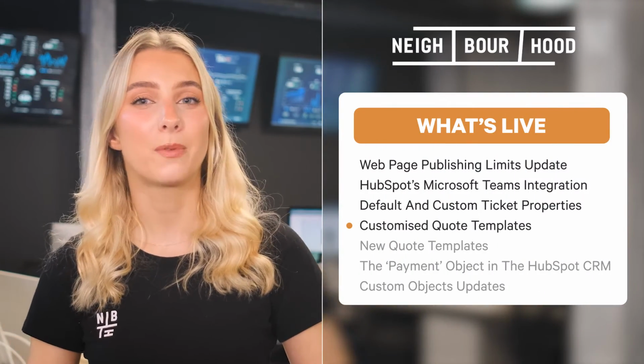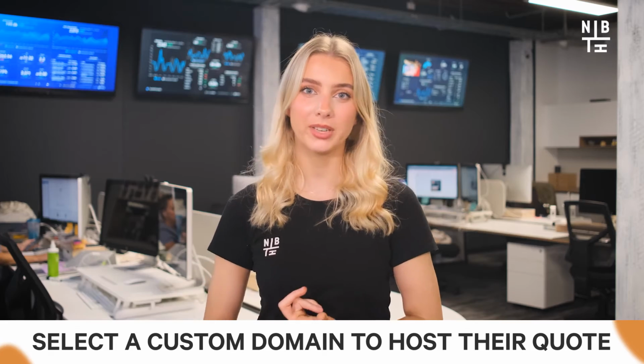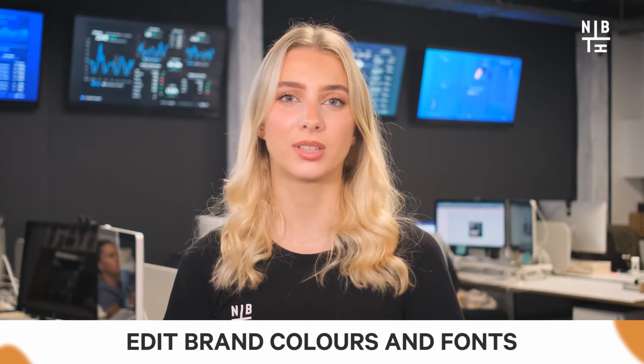Also live is customized quote templates available in Sales Hub Free and Starter. While in Free and Starter, you won't be able to change the logo, edit content, or images in the customized quote templates or create new custom quote templates. You can select a custom domain to host the quote, as well as edit brand colors and fonts. This still offers lower tiered users flexibility to showcase their brand when engaging with their prospects.